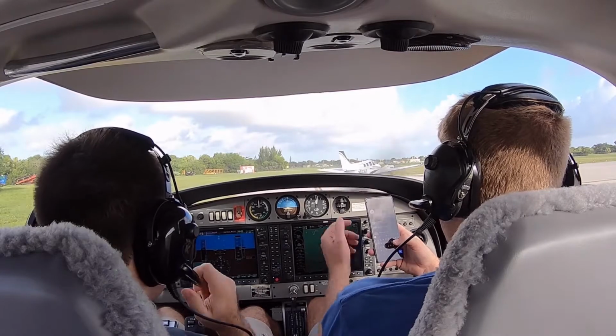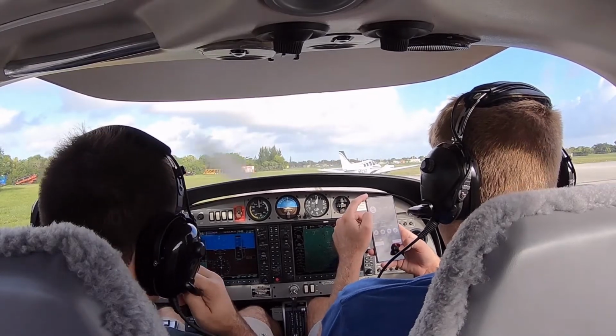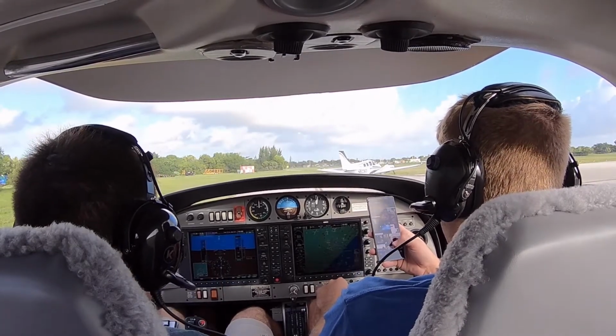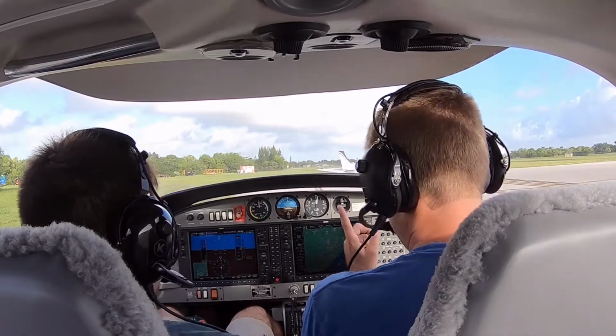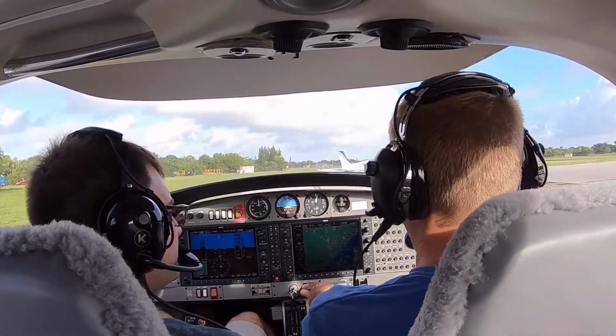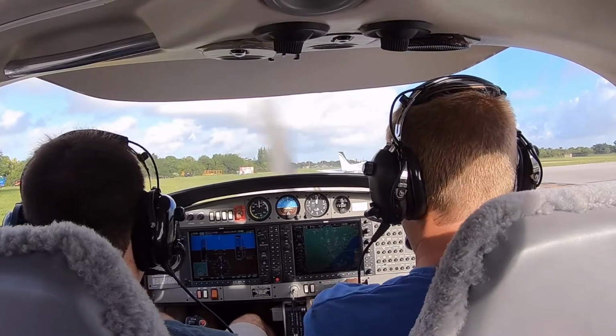To catch the altimeter. November 279 Charlie Alpha, Pompano Tower, runway 15, clear for takeoff, turn left northwest, maintain VFR. Clear for takeoff, runway 15, 9 Charlie Alpha.